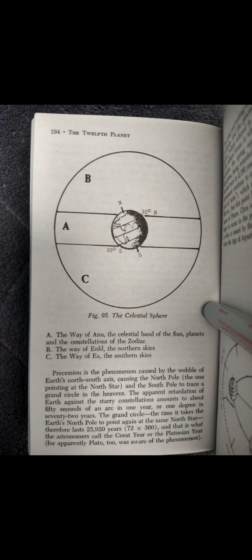Precession is the phenomenon caused by the wobble of Earth's north to south axis, causing the North Pole, the one pointing at the North Star, and the South Pole to trace a grand circle in the heavens. This apparent retardation of Earth against the starry constellations amounts to about 50 seconds of an arc in 1 year, or 1 degree in 72 years.